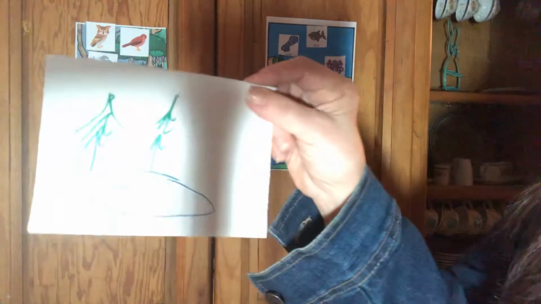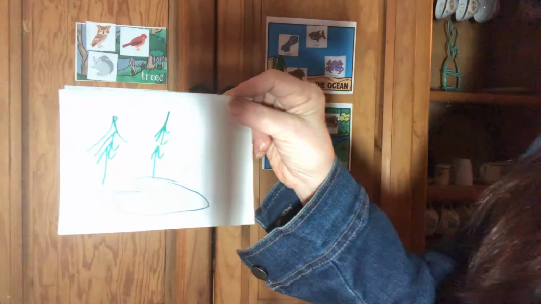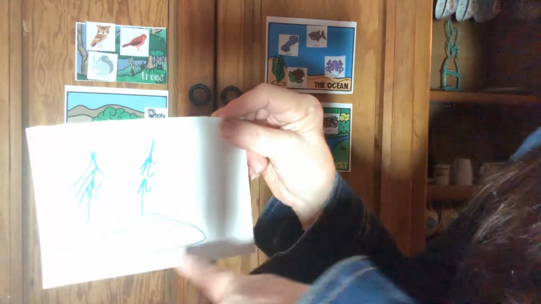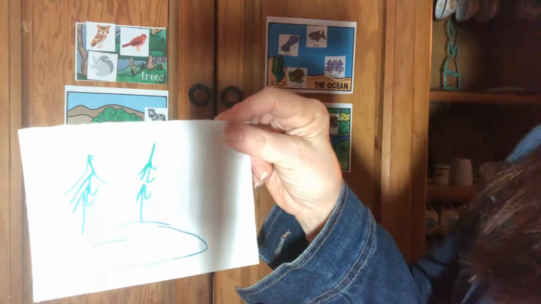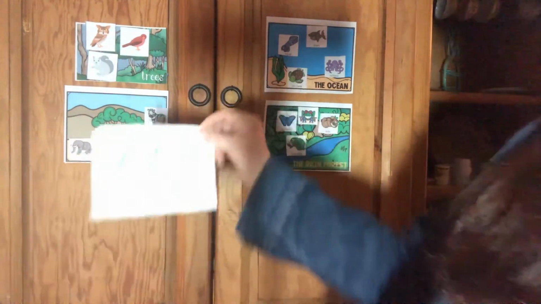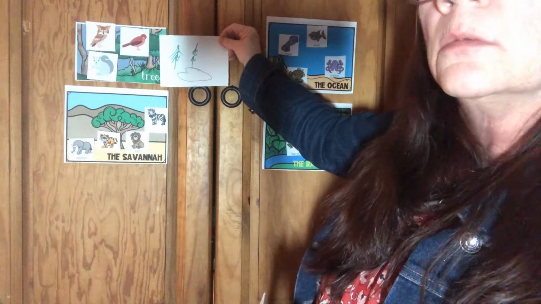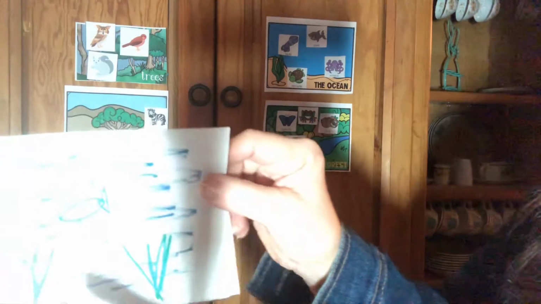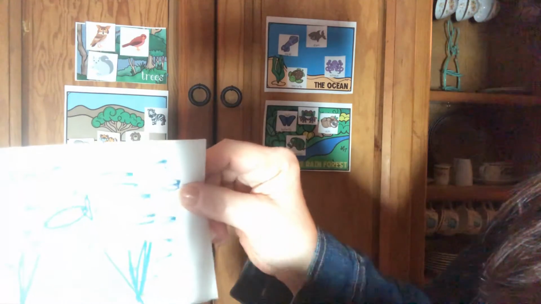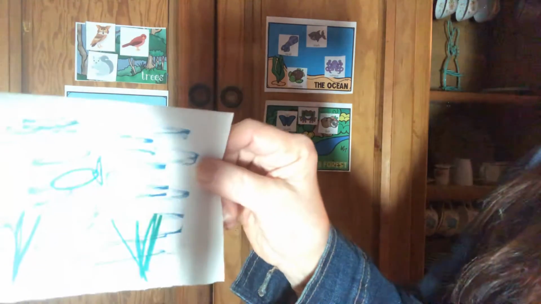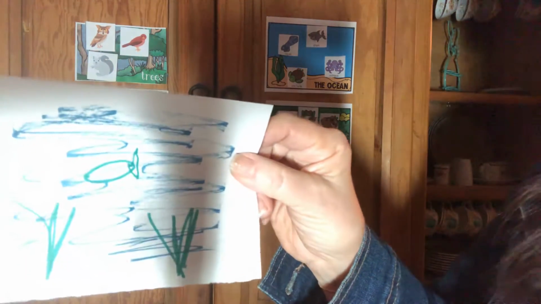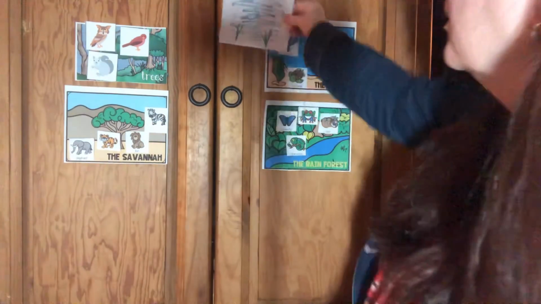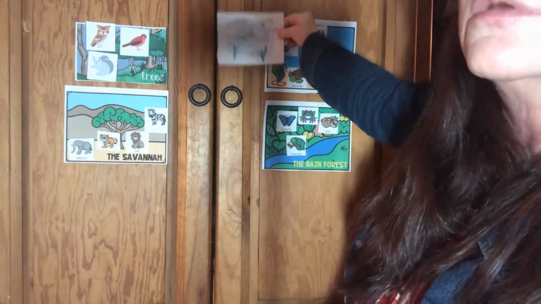So let's look at this one here. What do you think this one might be? I see some trees and a pond or a lake. You think it looks a lot like this one? The forest? Yeah, you are right, that is a forest. What's this one? There's some water and some plants underneath the water. Oh, I see a fish. What do you think? Ocean? If you said ocean, kiss your brain. That's right, it is an ocean.